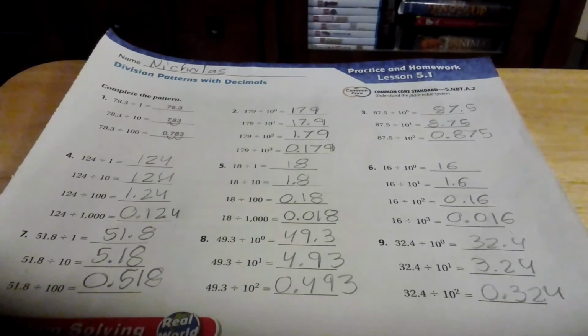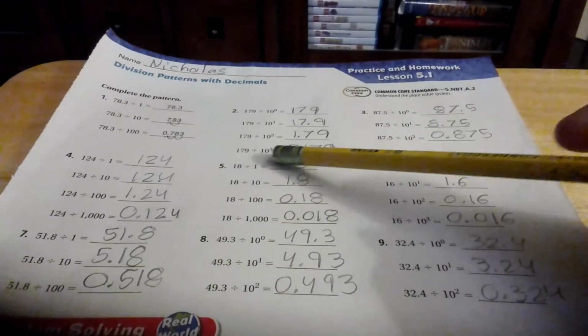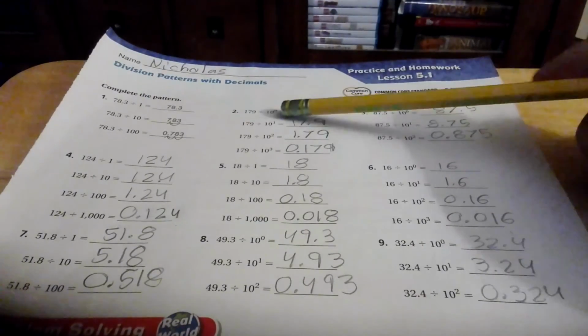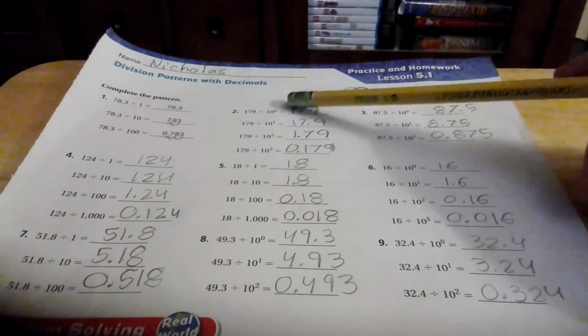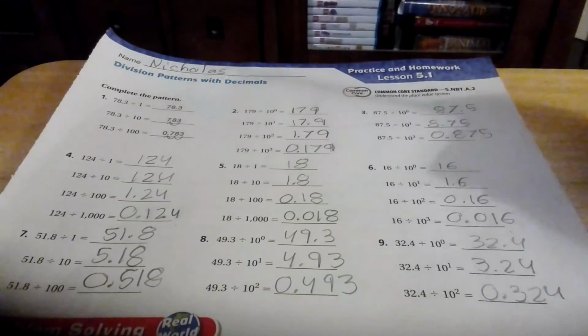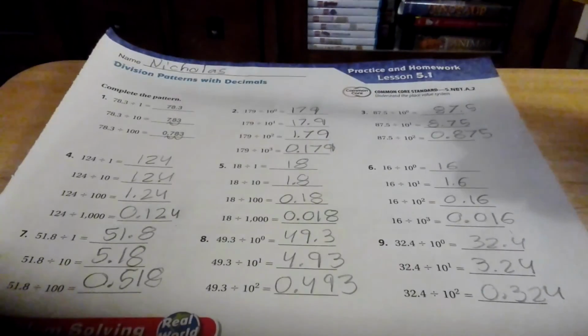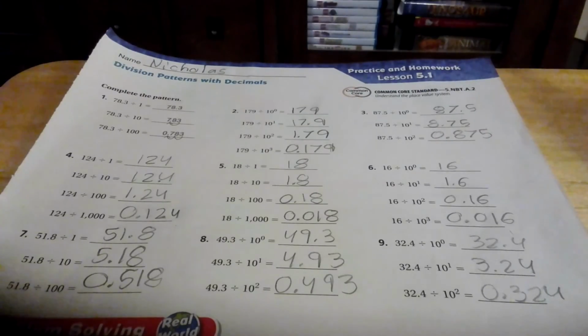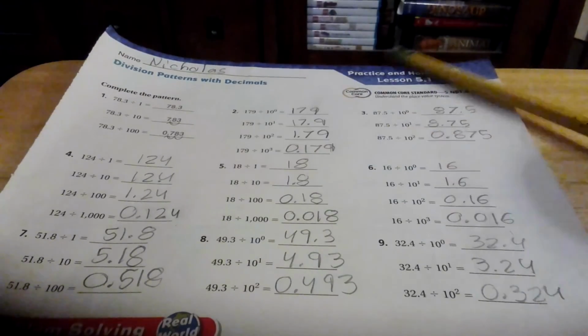So division patterns are where it could start off with 18 divided by 1, then go to 10, then 100, 1000, or it could do the power of 10s, 10 to the power of 0, 10 to the power of 1, 10 to the power of 2, 10 to the power of 3, or it could really just go into anything with decimals. It's really confusing, but it's math.